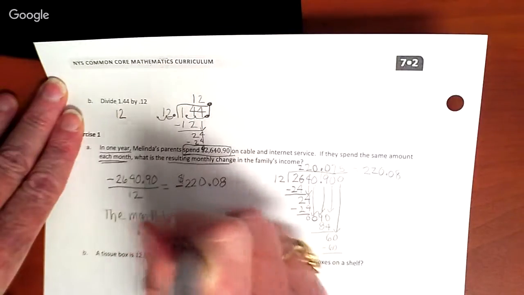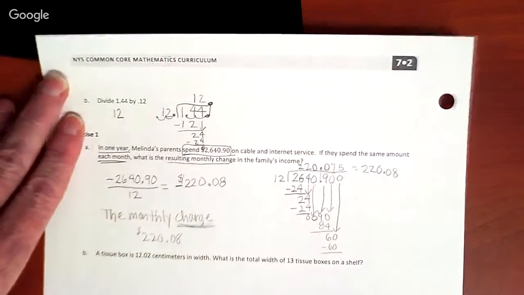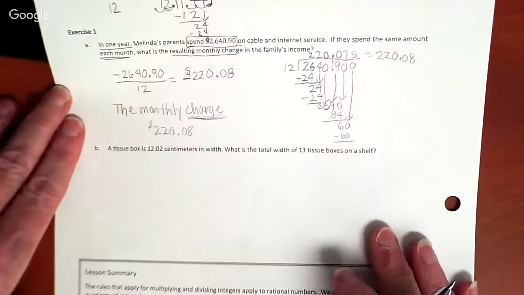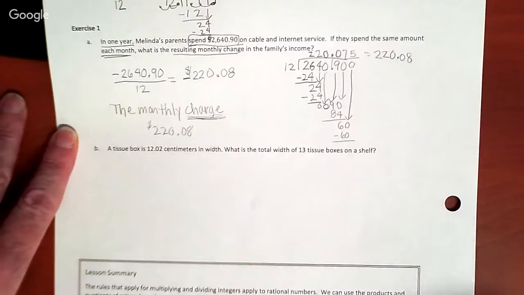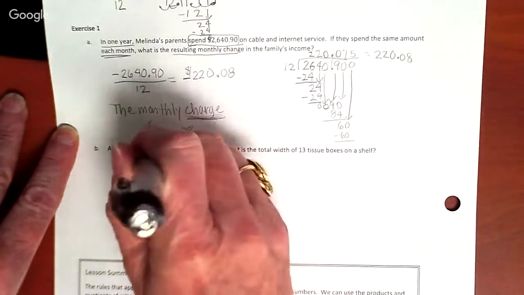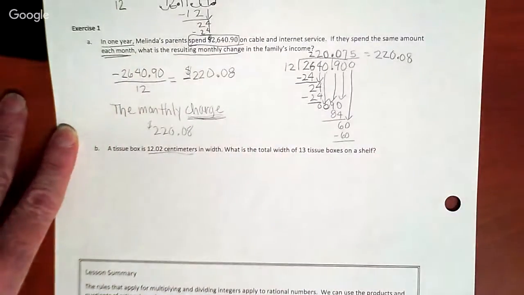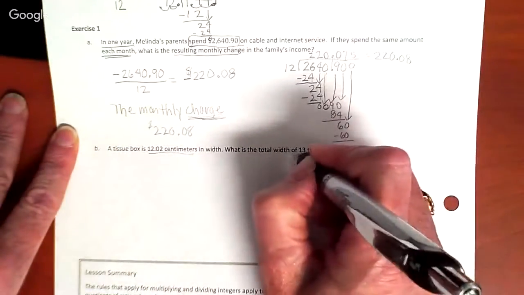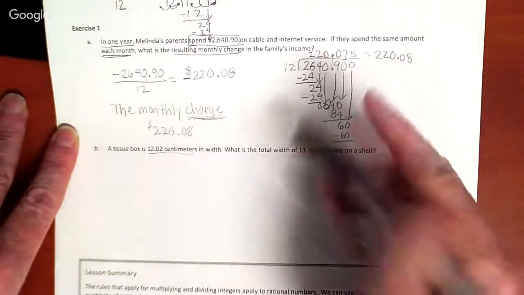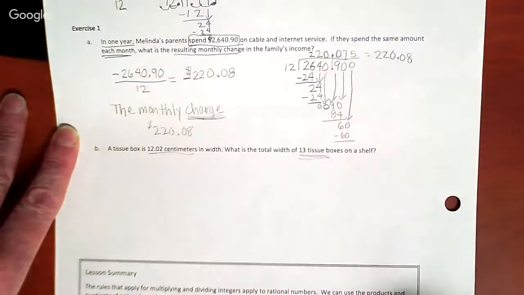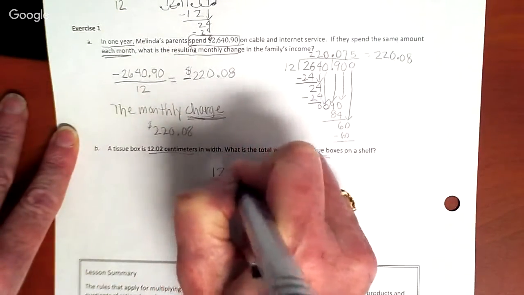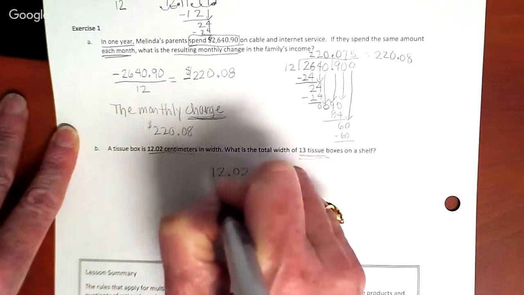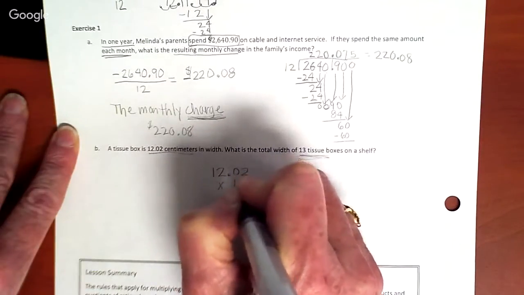Okay. So the next and the final problem here, it says a tissue box is 12.02 centimeters in width. What is the total width of 13 tissue boxes on a shelf? Okay. Well, here we're going to need to multiply. So we've got 12.02 times 13.